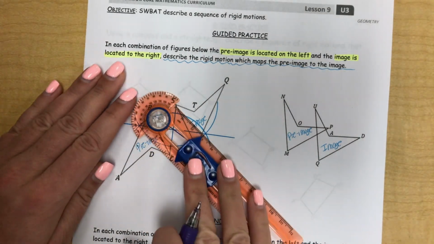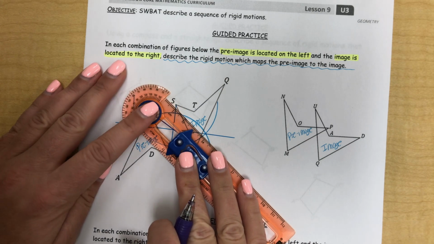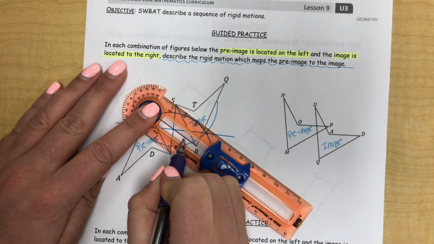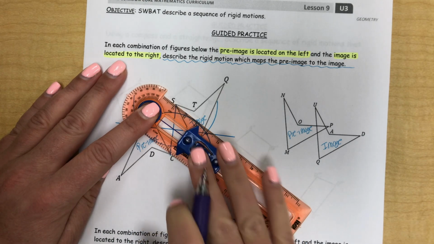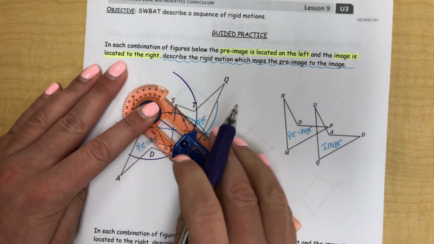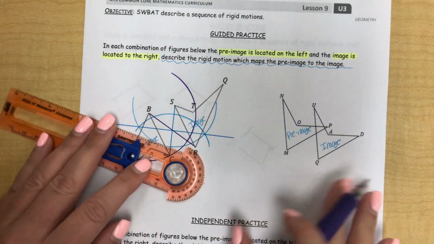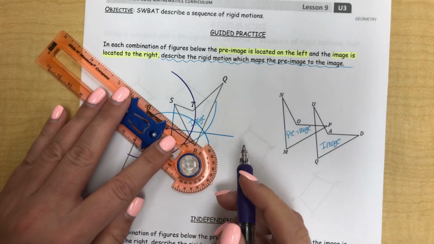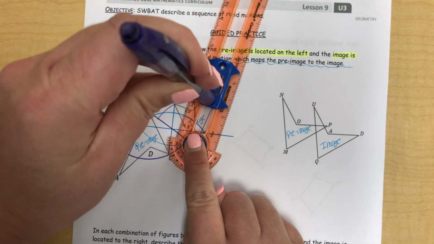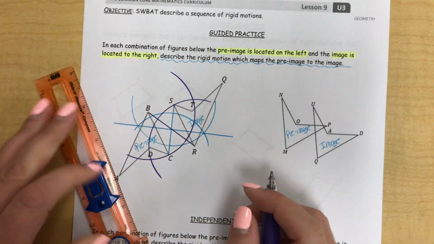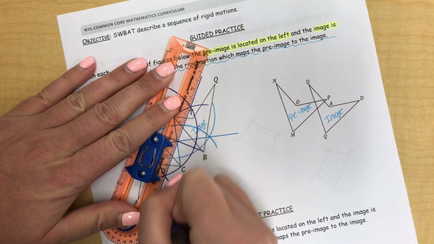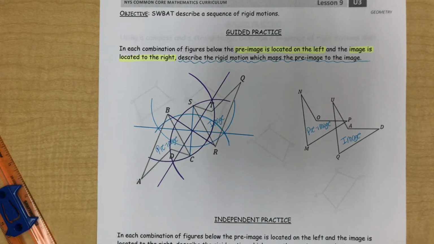I'm going to put my pointer on B. I want to line it up nicely in the middle. And again, I don't want to go all the way to R. I want to go maybe three-quarters of the way. So I'm using my inside hole. I'm going to swing all the way up and down, and then I'm going to turn around. I'm going to make sure that my pointer is now on R, and again I'm using my inside hole. Then I'm going to connect my arcs with that perpendicular bisector, with my straight line.